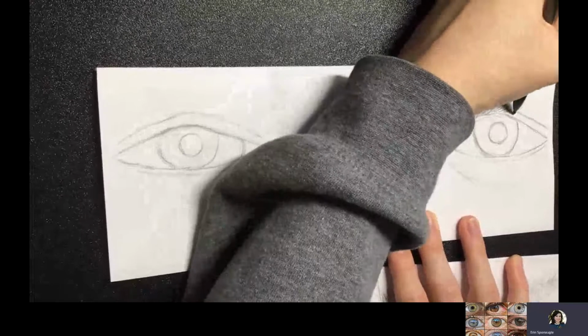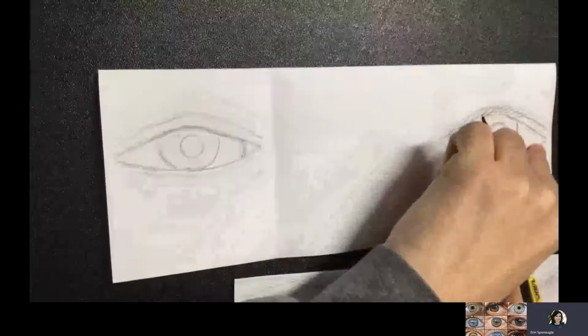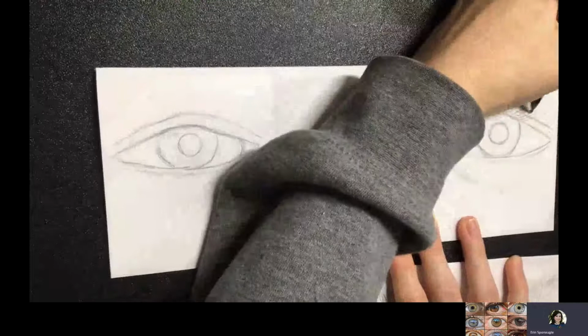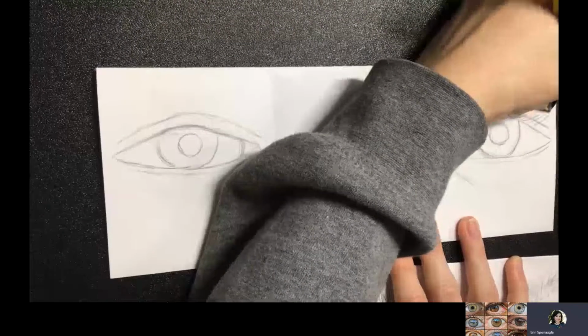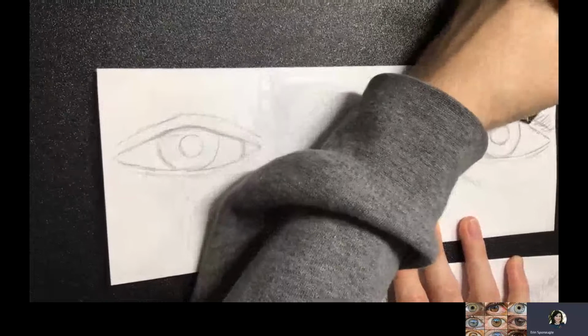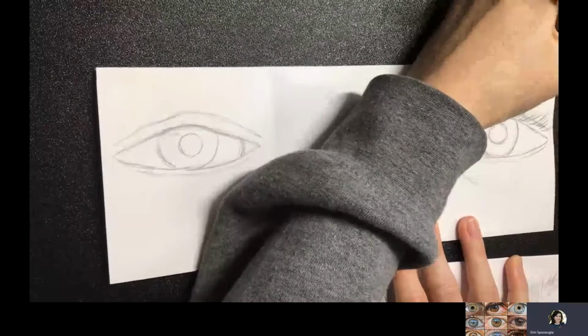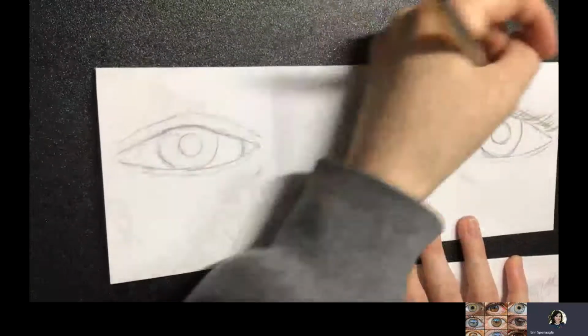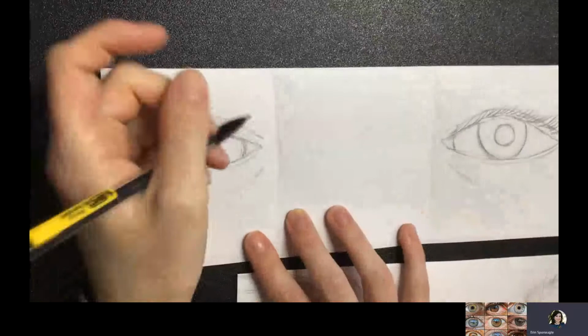But I'm just drawing some flicky lines out. And the closer you get to the outer edge of the eye, you can make the flicky lines longer and try to curve them a little bit. Okay? You can decide how thick you want your eyelashes to be. Okay? I'll do the same thing over here.